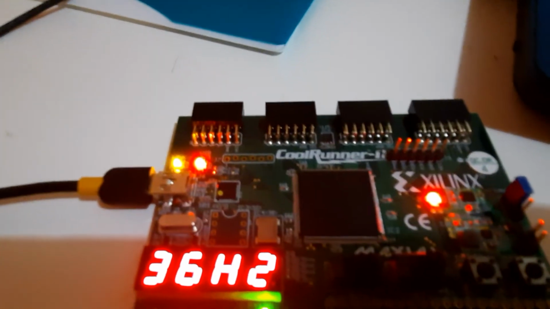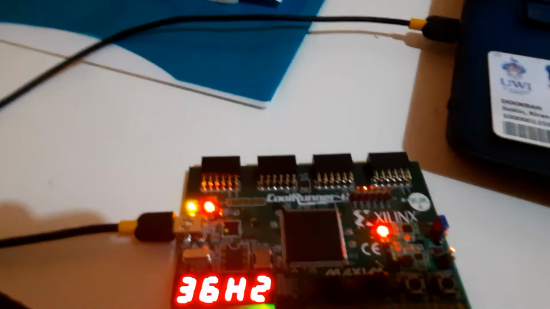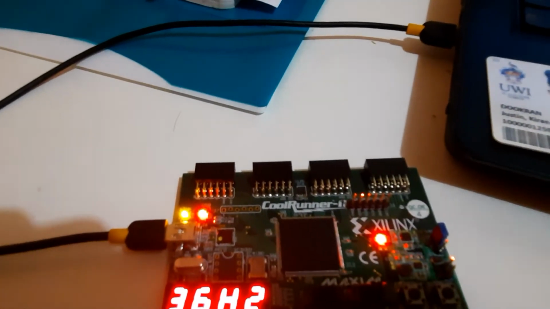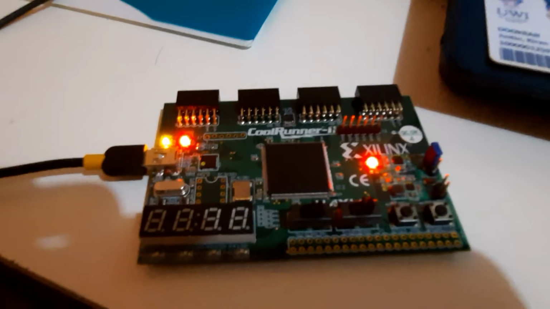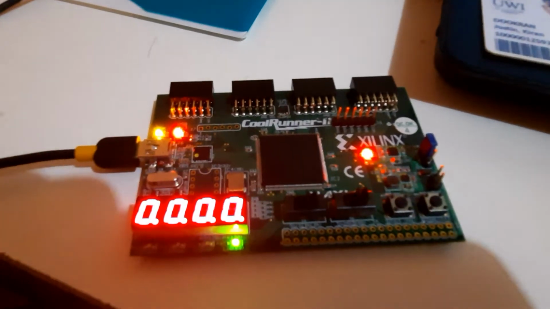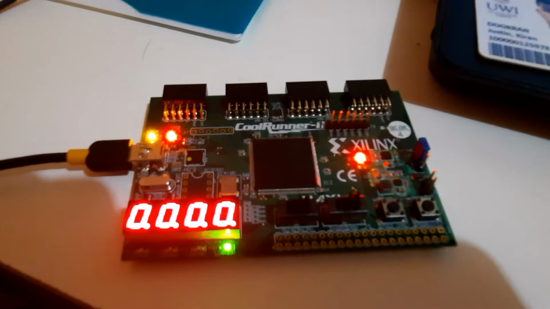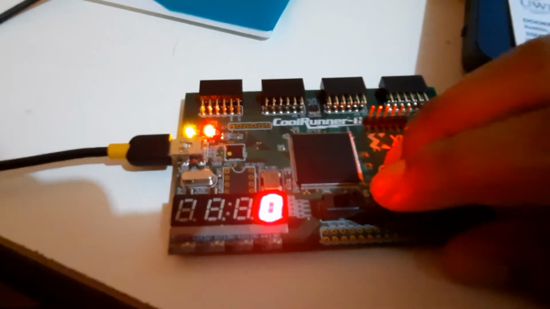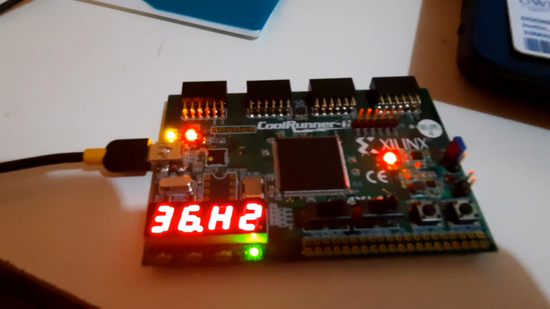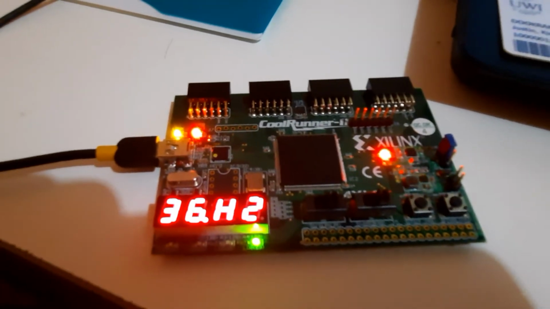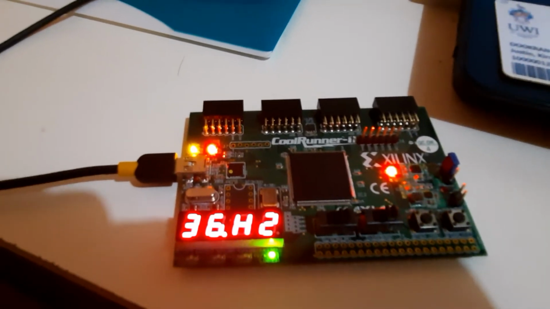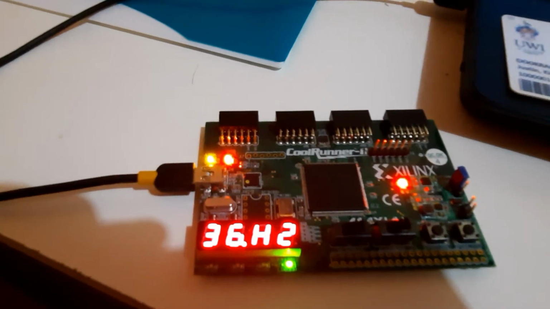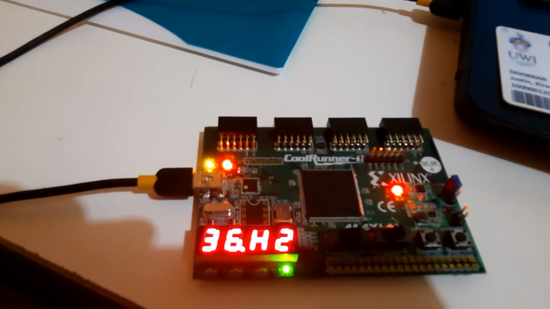Moving on to the installation of the decimal point, correct to 1 decimal place. As you can see, the value now has a decimal point after the 36. This is correct to 1 decimal place. This module was also implemented in the time multiplexing display.